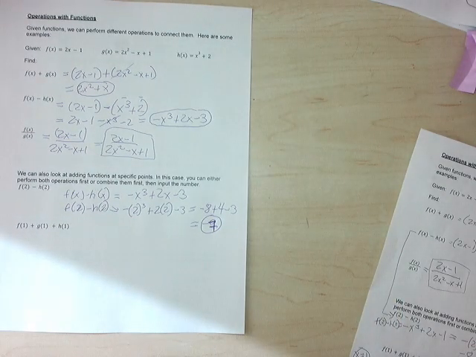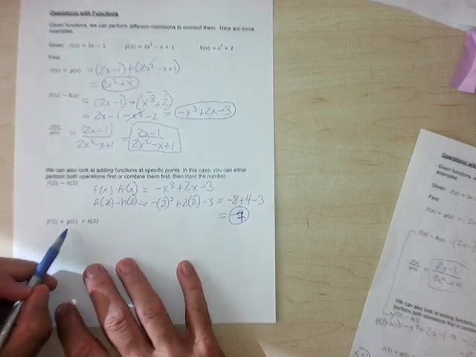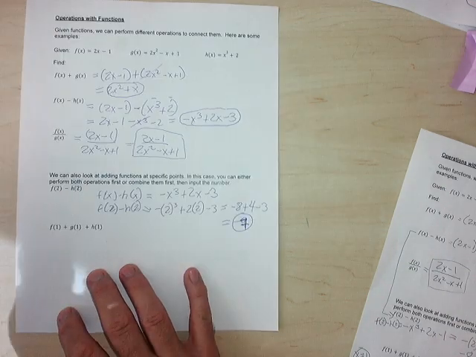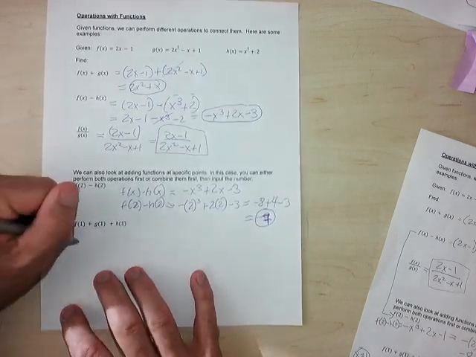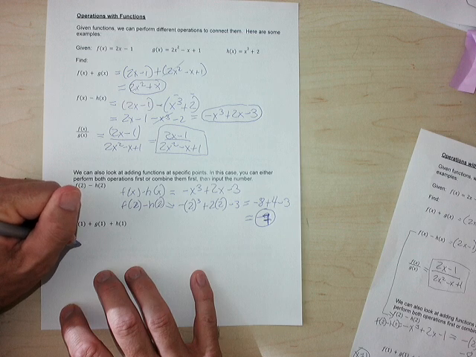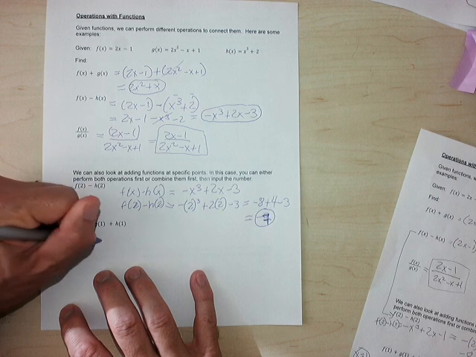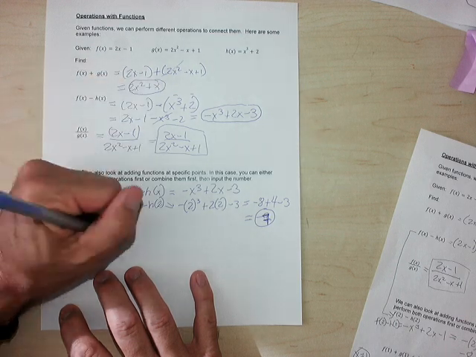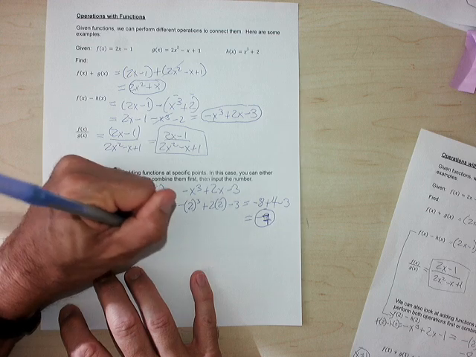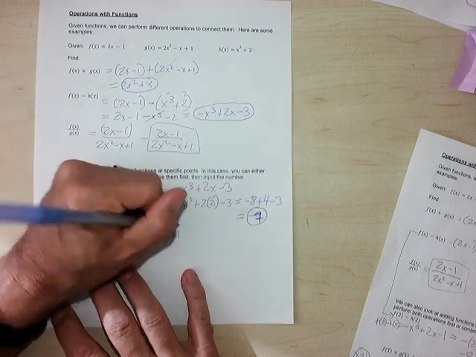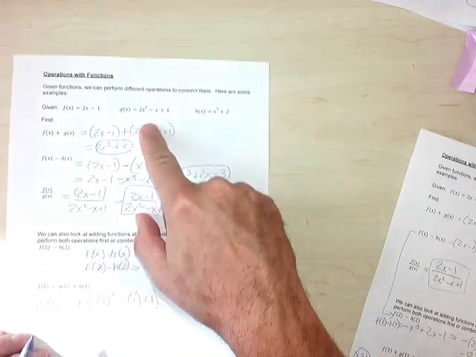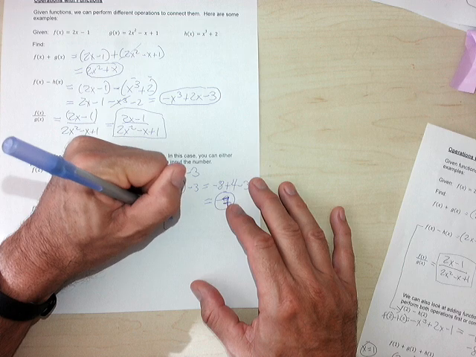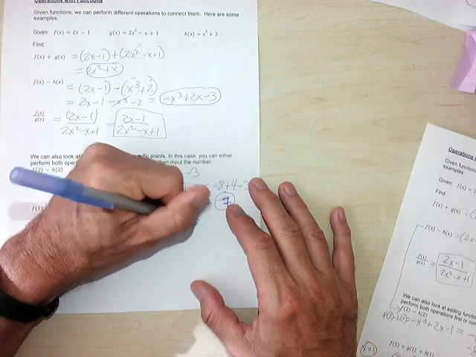Okay, so then on this next one, it says f of 1 plus g of 1 plus h of 1. So what I'm going to do is add all three and then I'll plug in 1. Actually, this time let's do it the other way. So f of 1 would be 2 times 1 minus 1. That's f of 1. Plus g of 1, I'm going to plug in, so I have 2 times 1 squared minus 1 plus 1. That's my g of 1, right? And then my h of 1 would be 1 to the third plus 2.